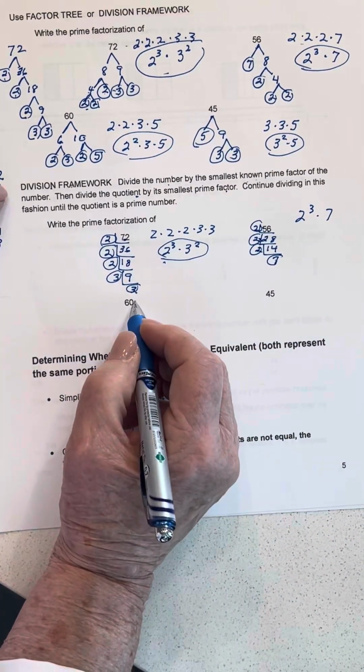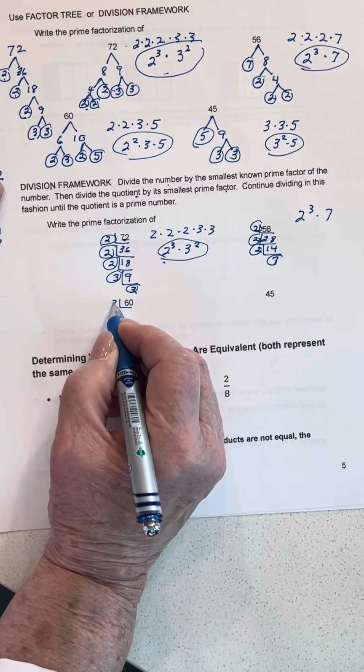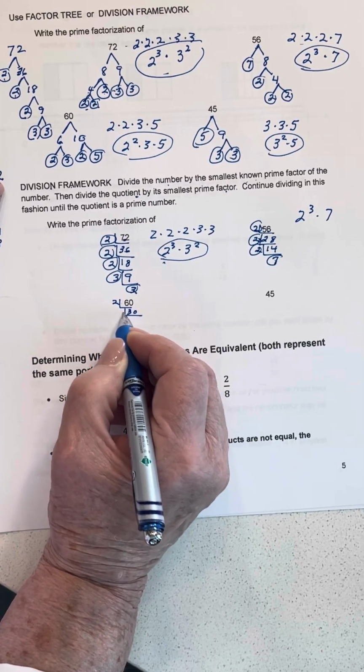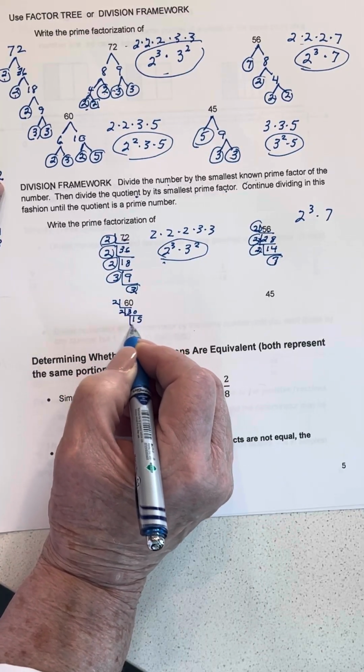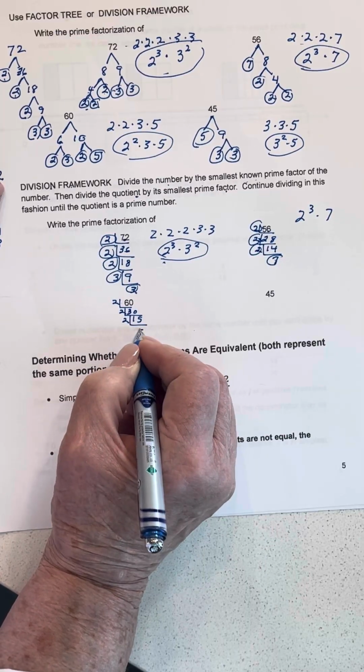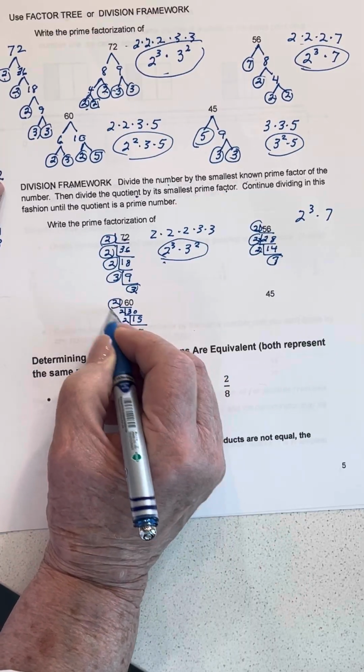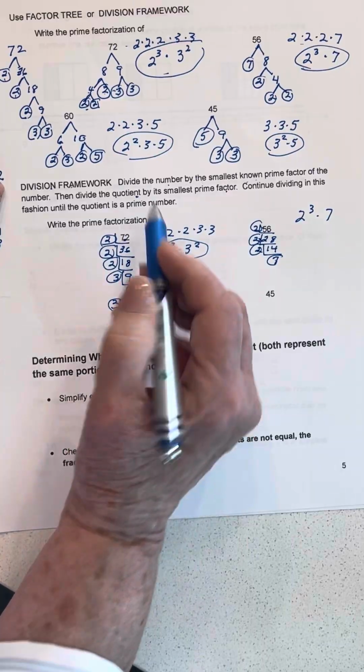60, we'll start by dividing it by 2. We get 30. We'll divide it by 2. We get 15. We'll divide it by 2, and we get 5. So we're done. 2 times 2 times 2 times 5.